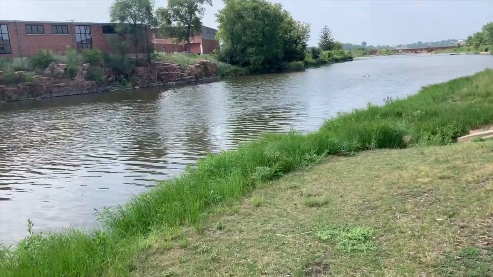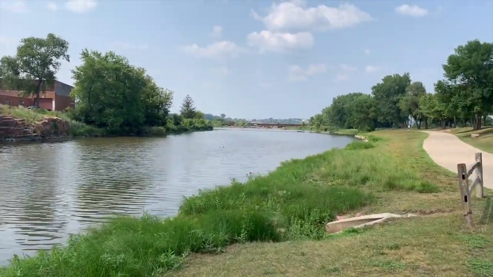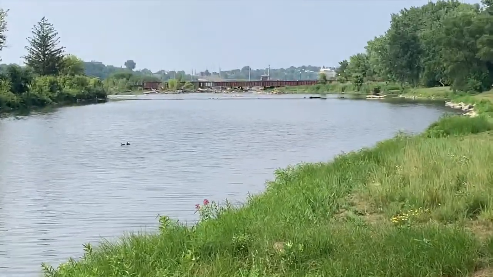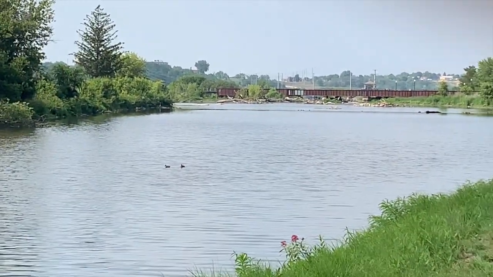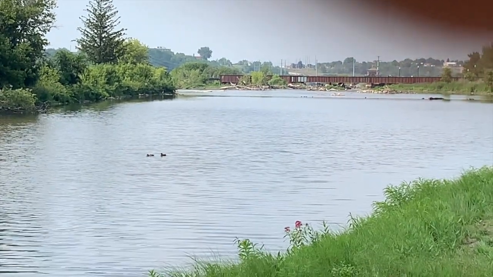Okay, now we're leaving town, and the river opens up a bit leading up to the falls, and down in the distance you can see a little bridge. That's actually a working train bridge, so trains do cut across there. There's a lot of entry into the city by rail, and you can see a few birds on the water.